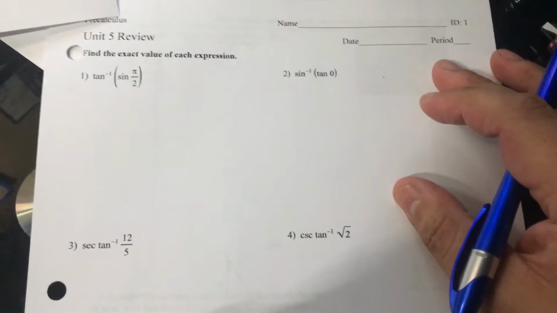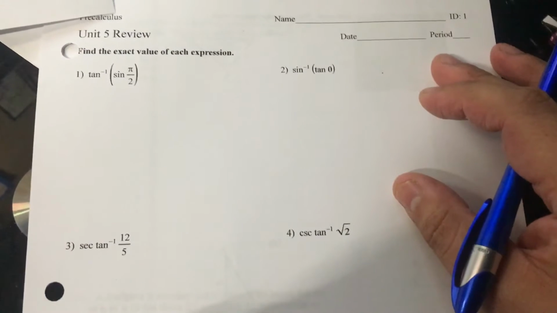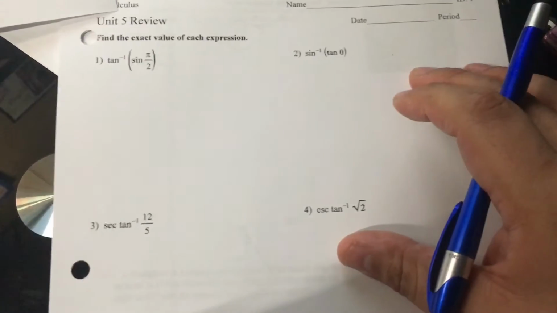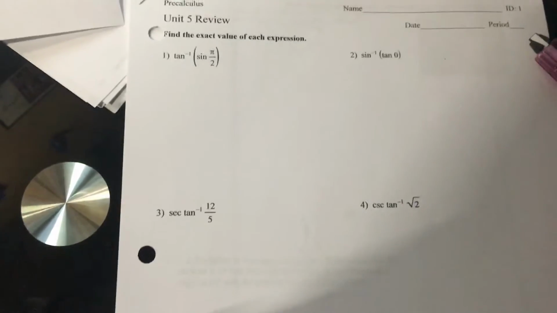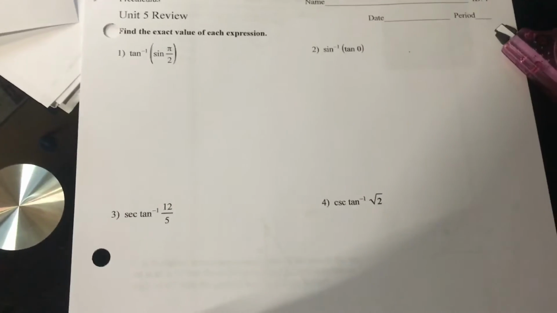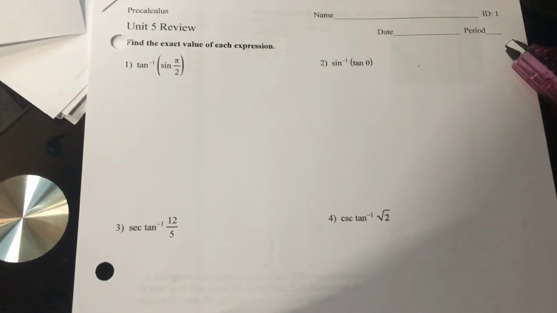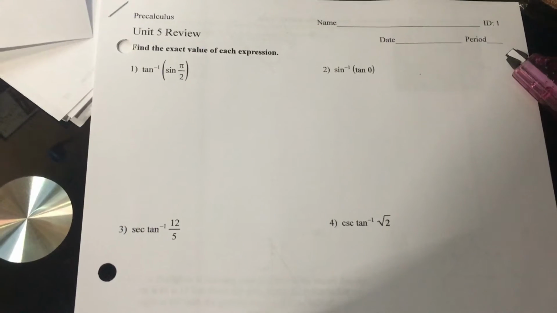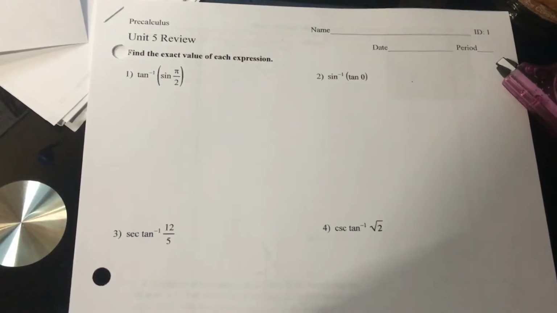Alright guys, so this is the Unit 5 review. So we're going to get started here. I'm not going to do every single problem here. The answer key is on the Google Classroom, so go ahead and look on there to get the answer key if you get stuck.